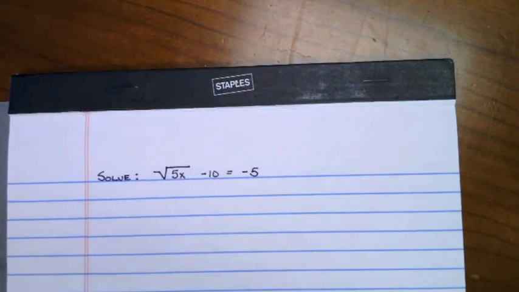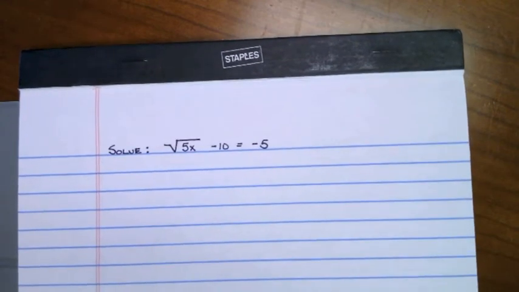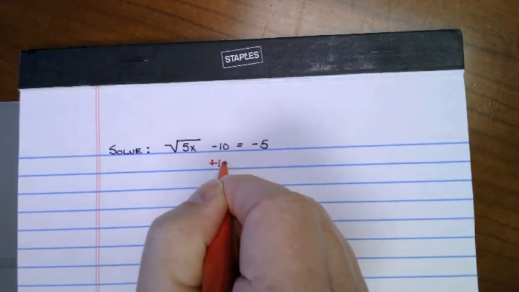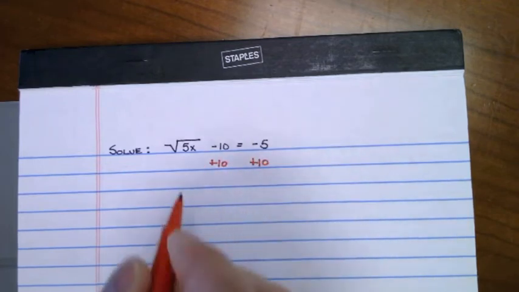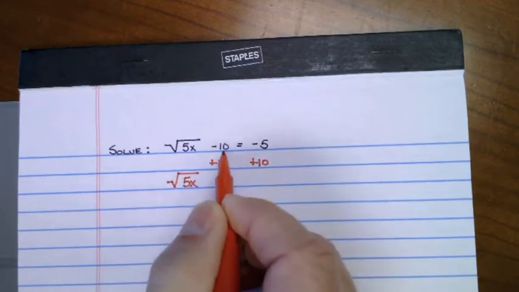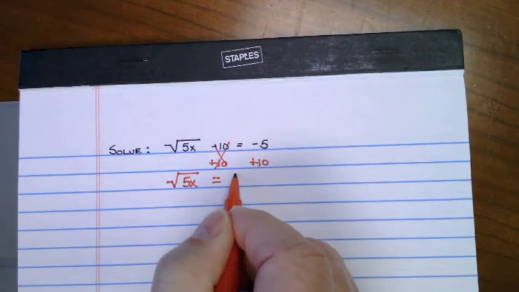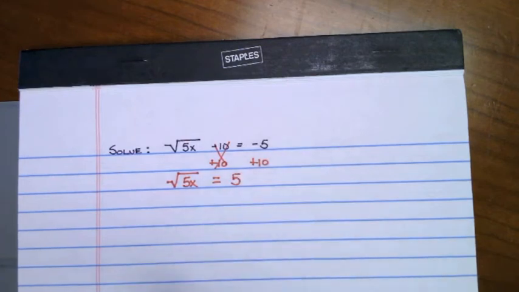Our next example, I'll look for any numbers on the outside of the radical symbol, and I need to eliminate those numbers first. That means I need to get rid of negative 10. The opposite of negative 10, positive 10. I need to add 10 to both sides. This is eliminated. Bring down my equal sign. Negative 5 plus 10 is 5. I have now isolated this radical symbol.